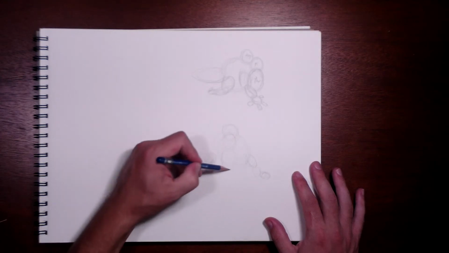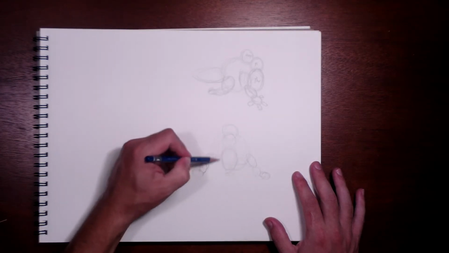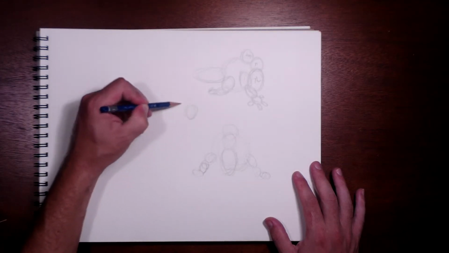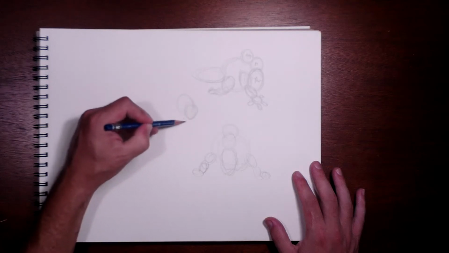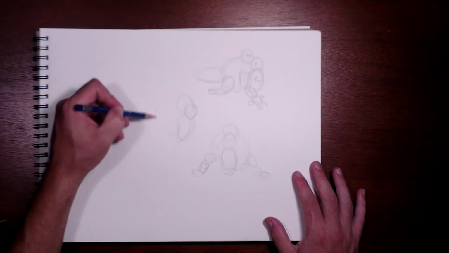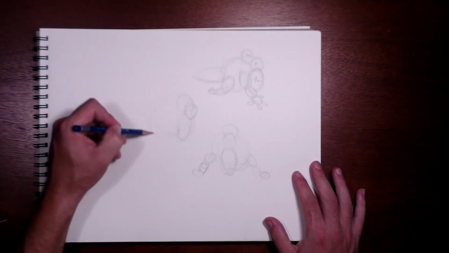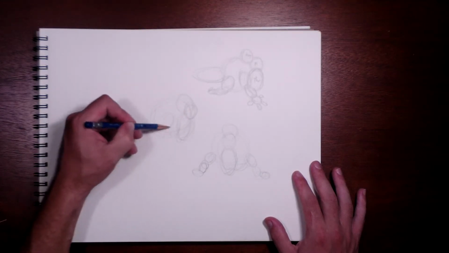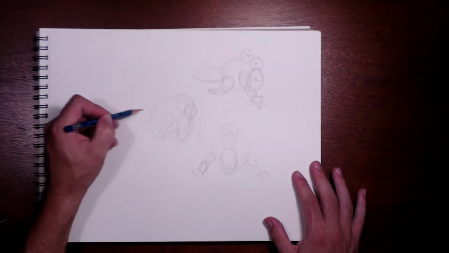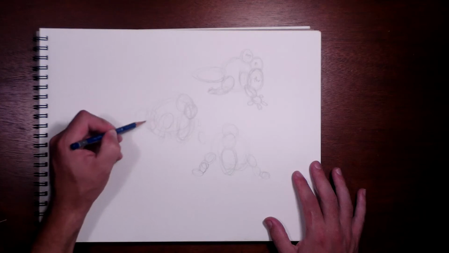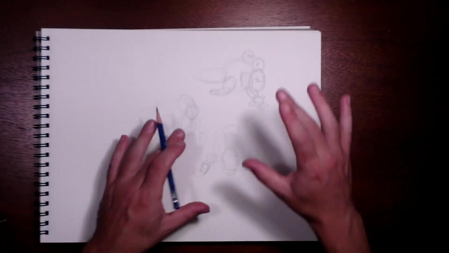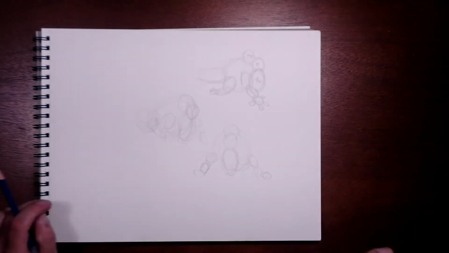These lines are just overlapping, and I'm creating him over and over and over again, so I can know how he is going to look or feel. So I can create the same character with just using shapes.